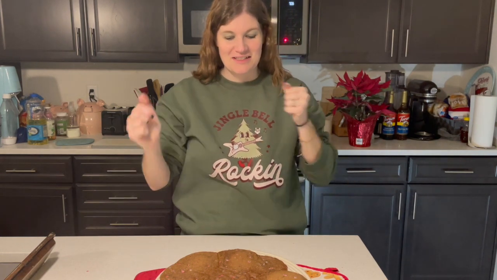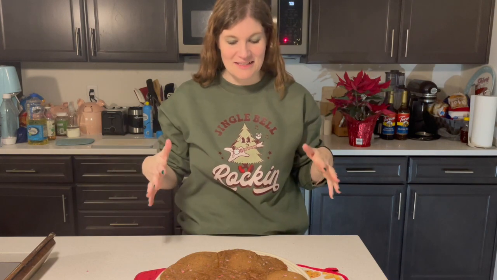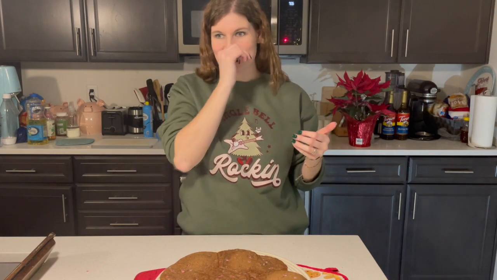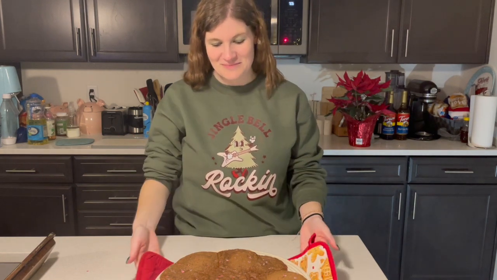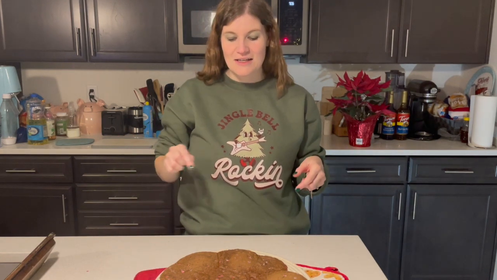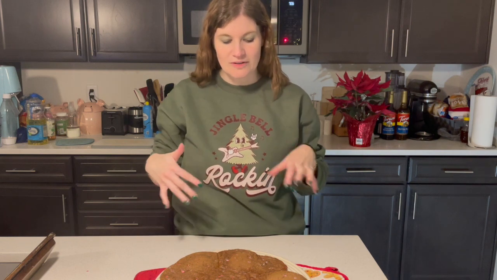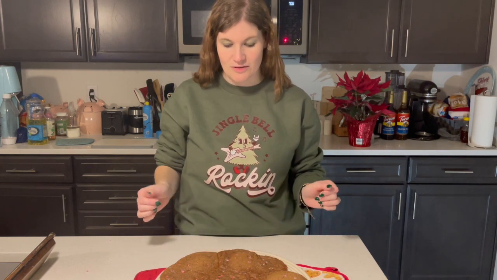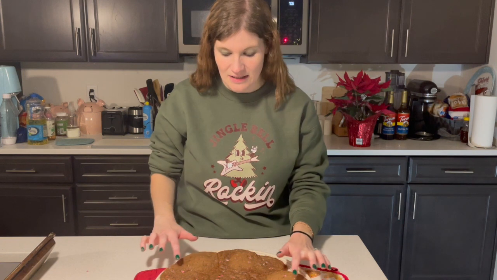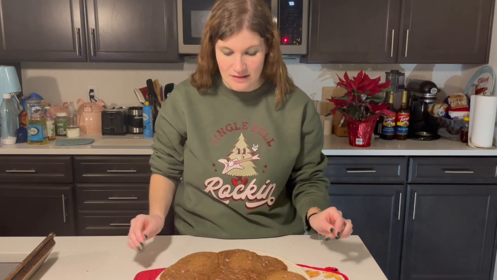I'm gonna make much smaller cookies and make some more and see if I can have them actually look like regular cookies. But yeah, I'm gonna do that while these cool for a minute, and then I need to move them onto a wire rack so that they don't stick because of the candy canes melting.